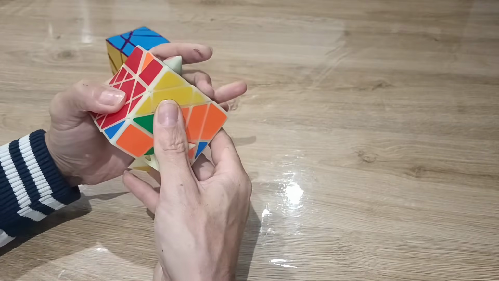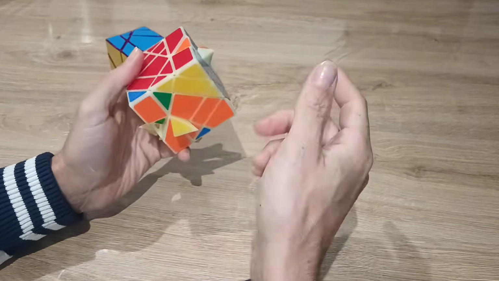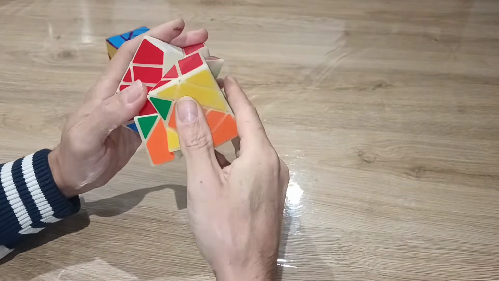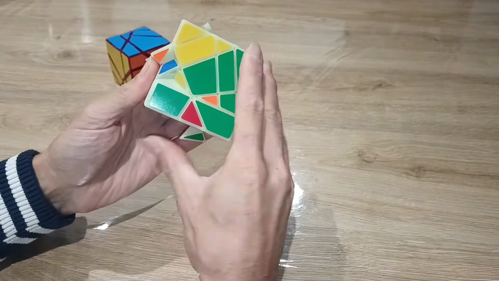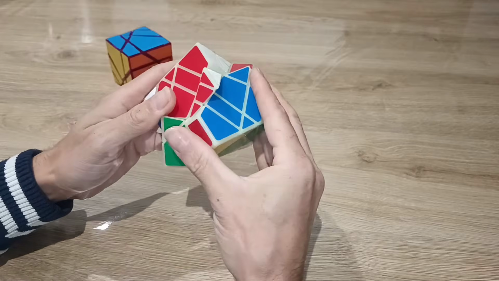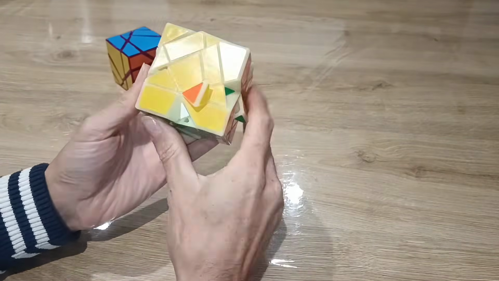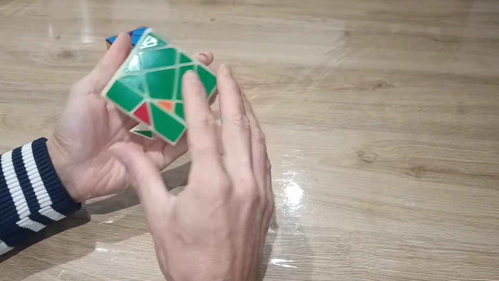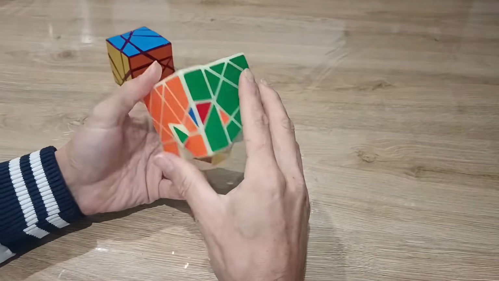And now I have the possibility to place this orange here, this green here, and this light yellow again here. So doing a down, down, up, up, then changing that piece with this, and down, down, up, up. So all this section has been done. So I have only to solve these little parts.